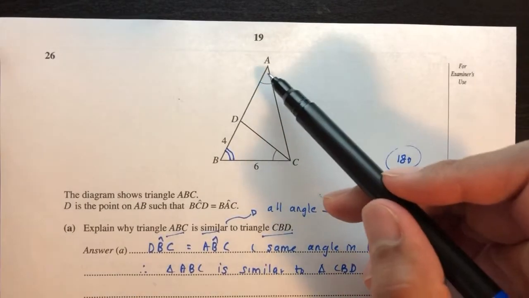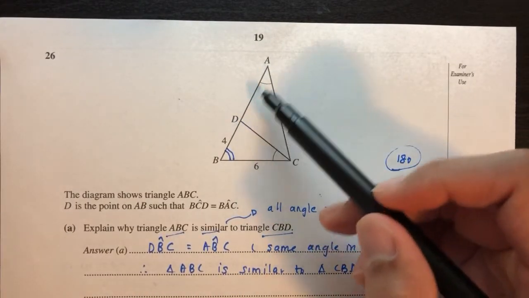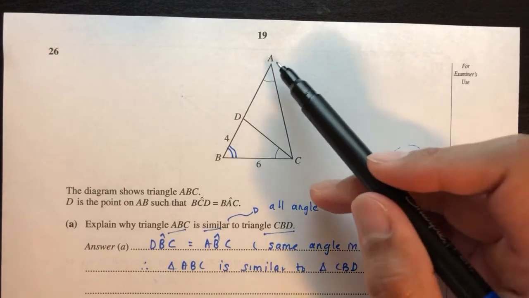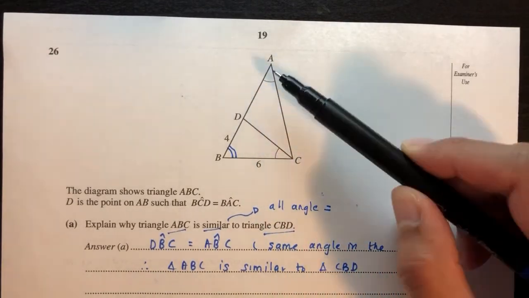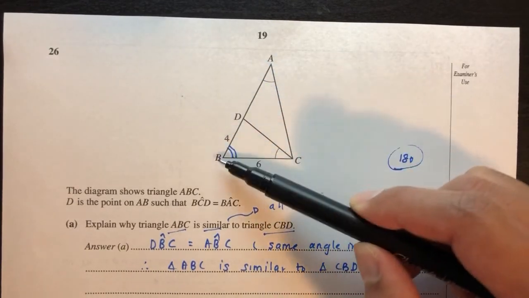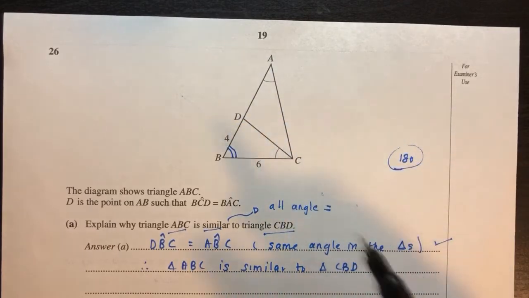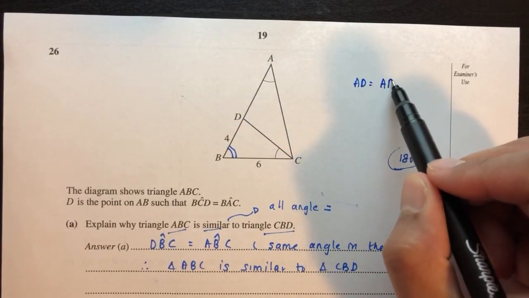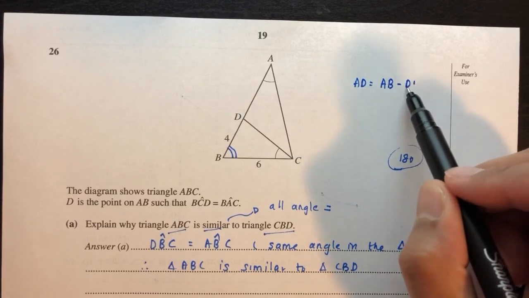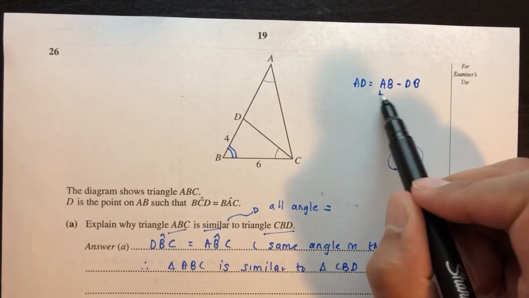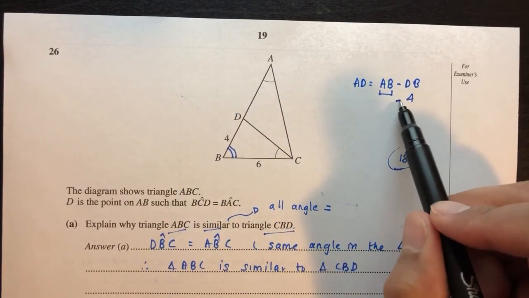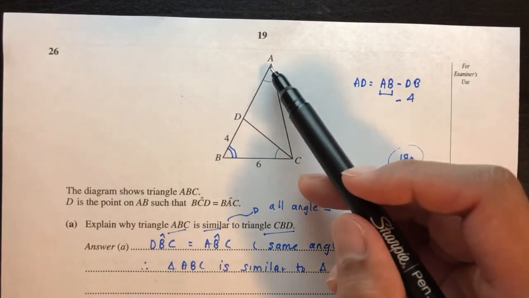So the length AD is this length. Okay, so how do you find this? You have to use the fact that they are similar to find the length AD. So you can see that AD is also equal to AB minus DB. So first let's find the length of AB. We know DB is 4, so that should be easy.